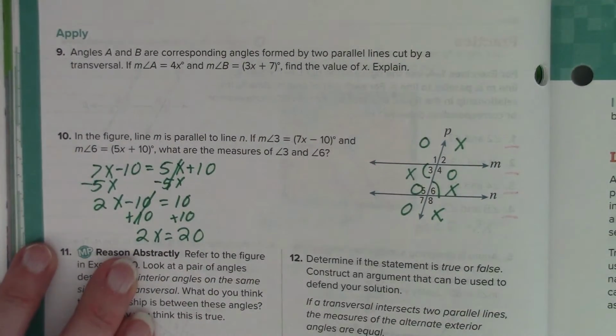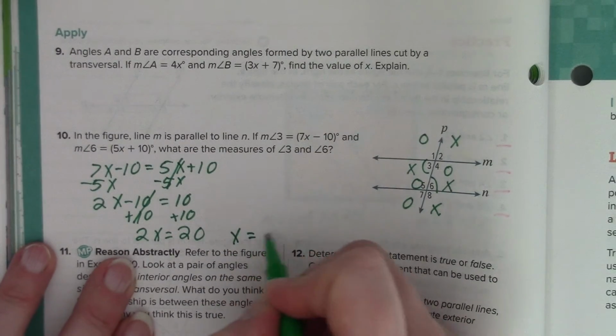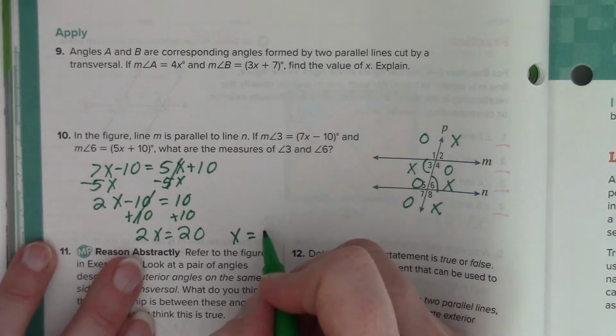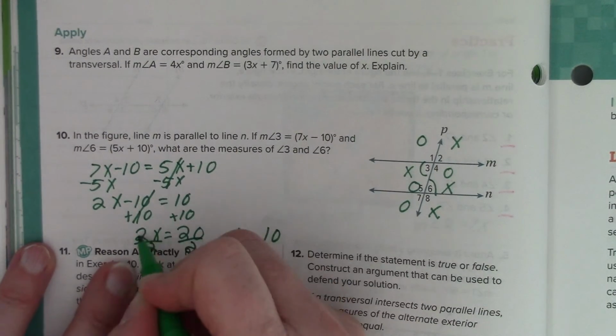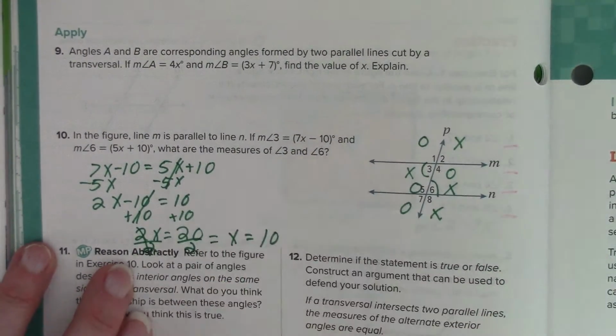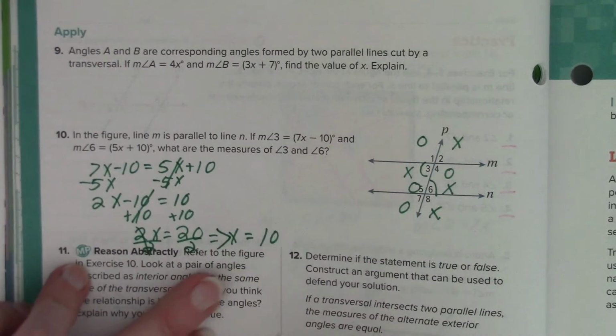And I ran out of room, but we know that x equals 10. I'm going to divide both sides by 2. All right, x equals 10.